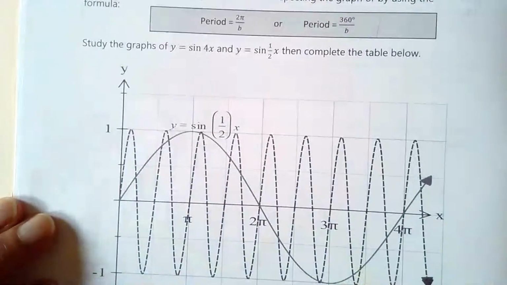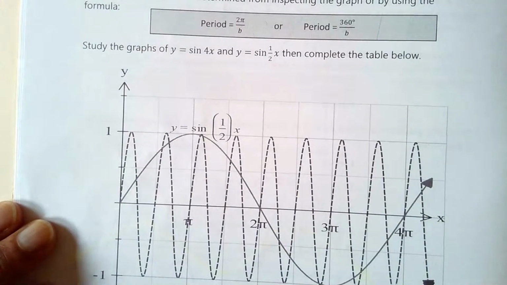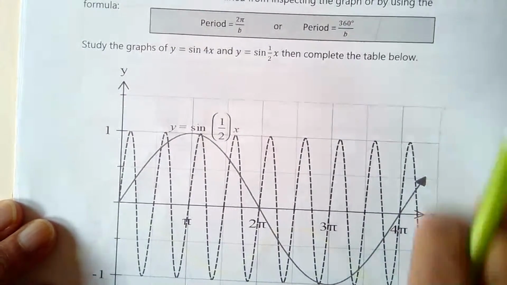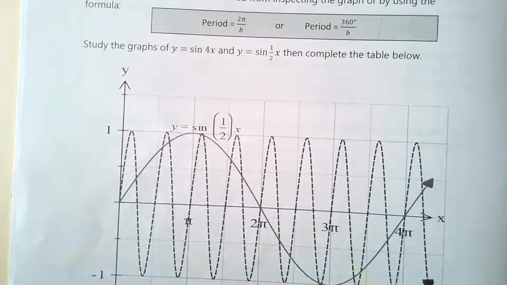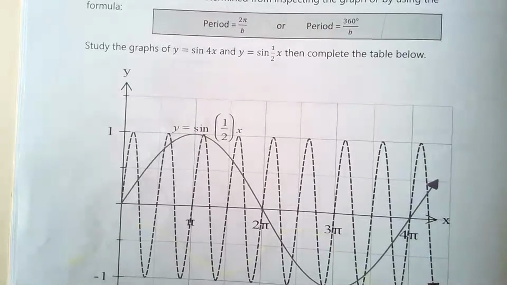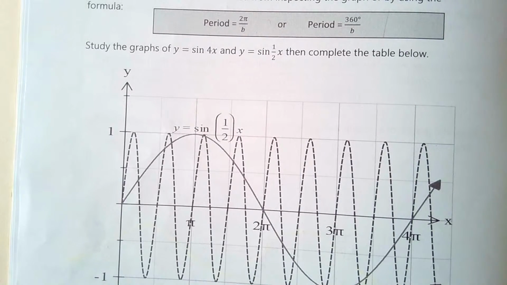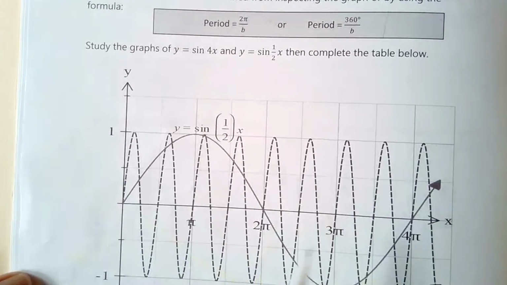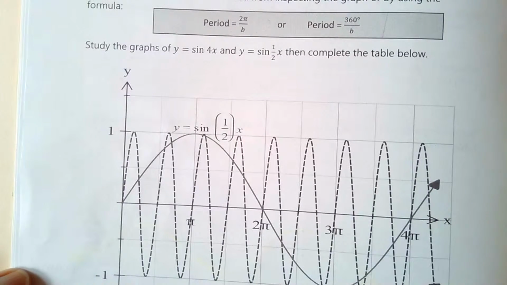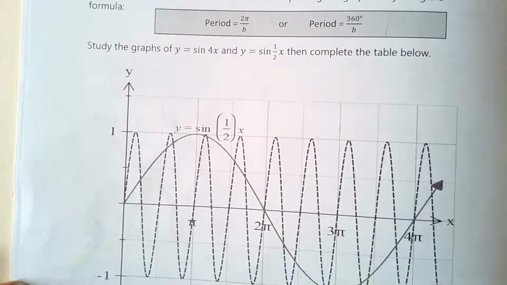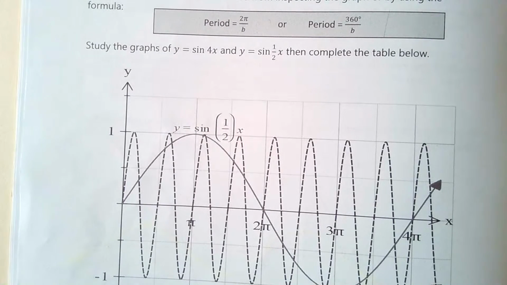Now the period of the sinusoidal function is the length of one cycle. So the length of the interval of a domain over which a graph repeats itself. So we look at where the graph repeats itself.